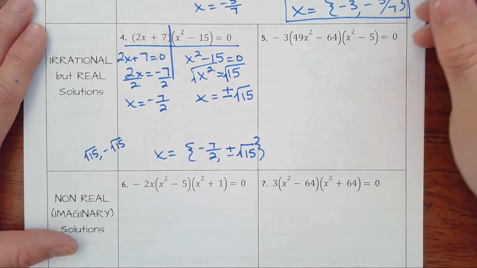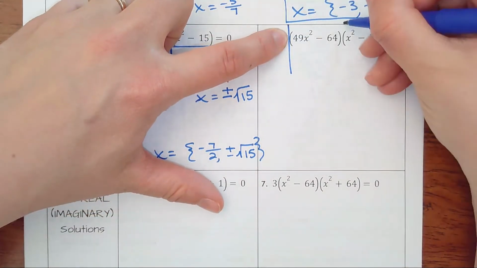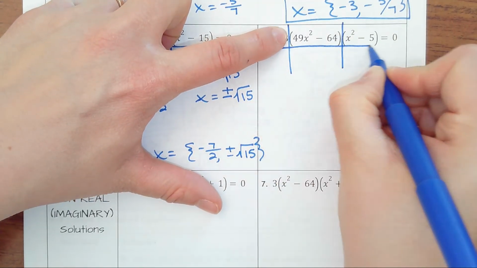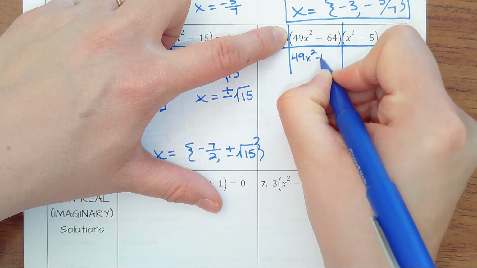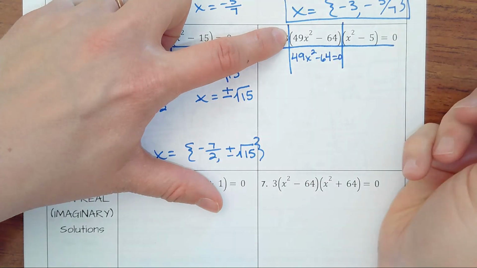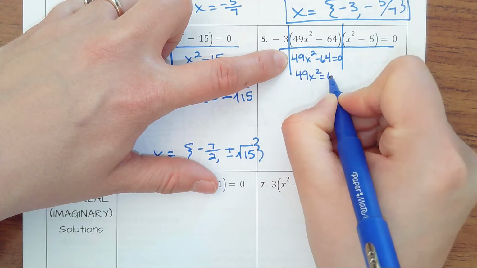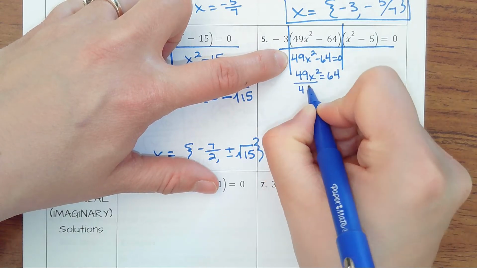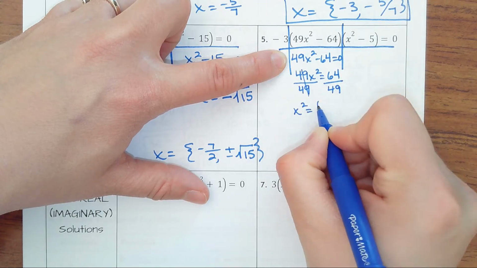All right, number 5, we've got this negative 3 in front. Remember, since it doesn't have an x, we don't even have to worry about that one. We need to get solutions to what x is going to be. So 49x squared minus 64 equals 0. I would add the 64 over. Now it's positive. Divide away the 49. So I get x squared equals 64 over 49.